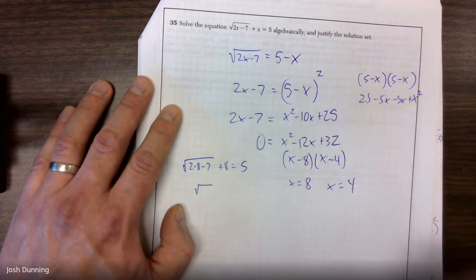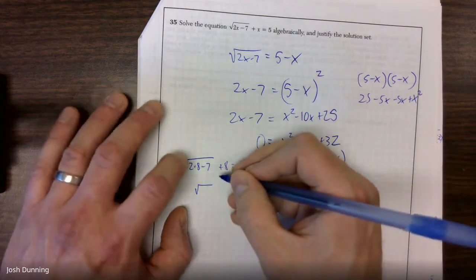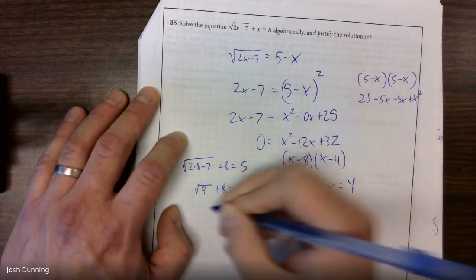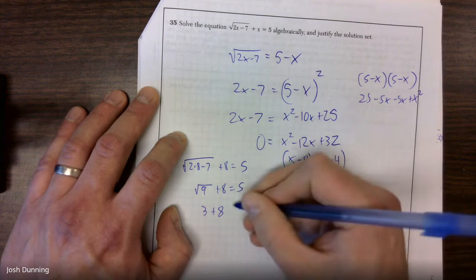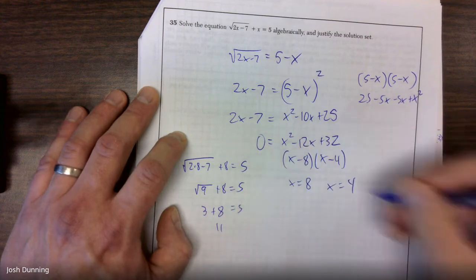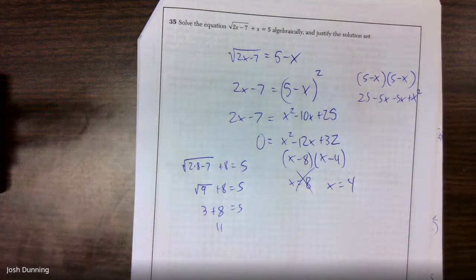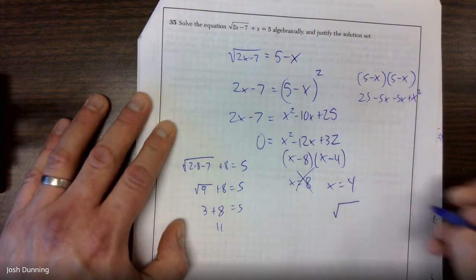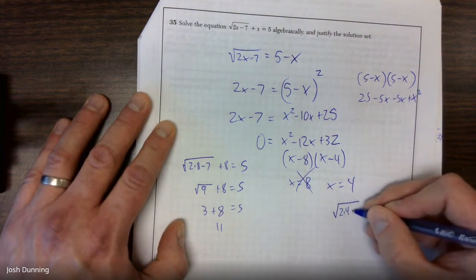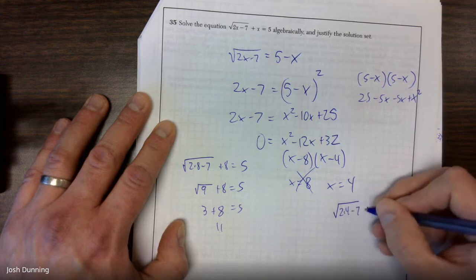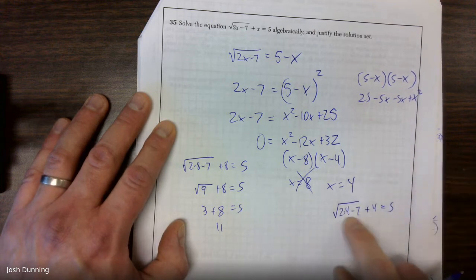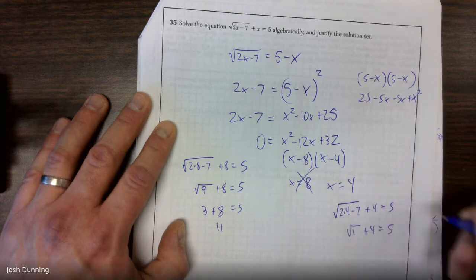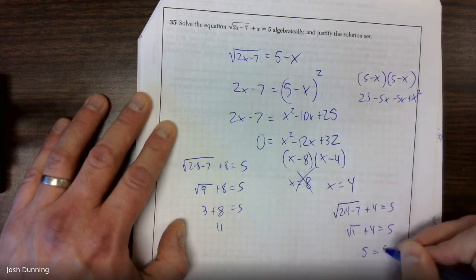16 minus 7 is 9. That one does not check. Reject it. And then the 4. 8 minus 7 is 1. Square root of 1 is 1. That one's good.